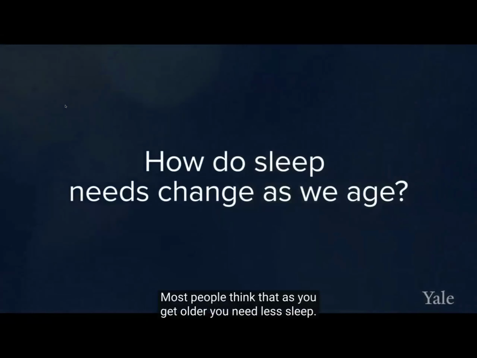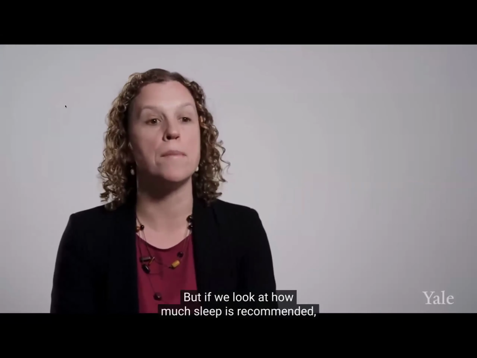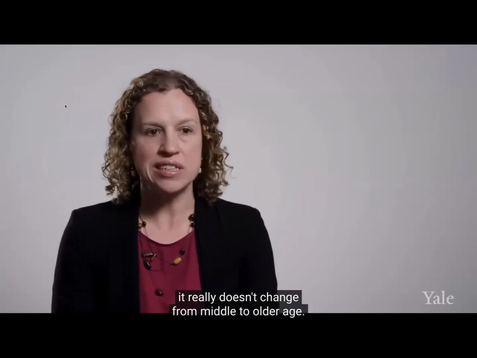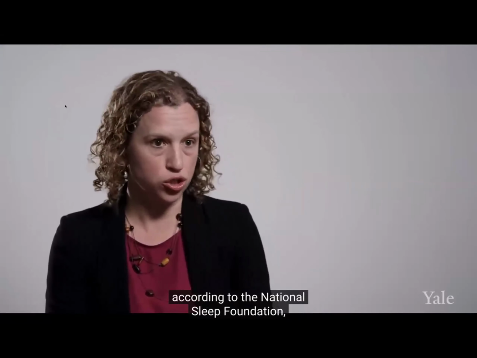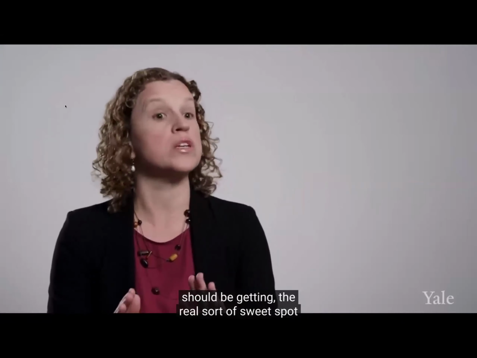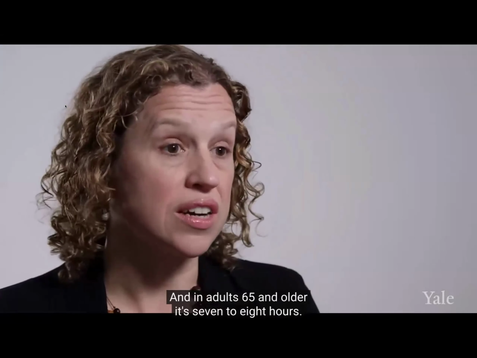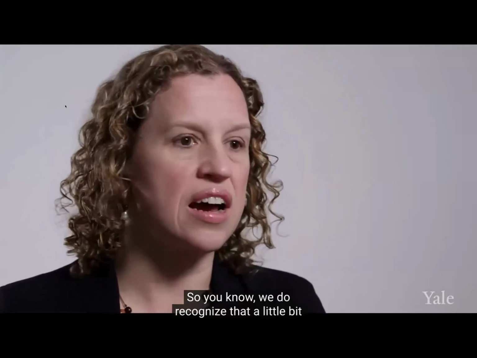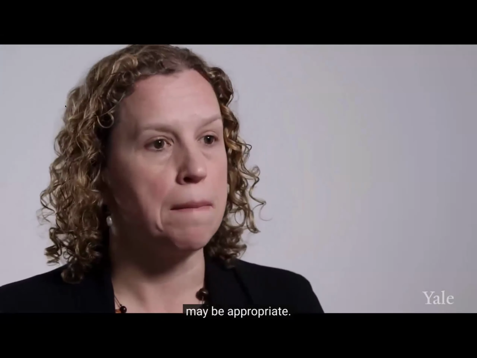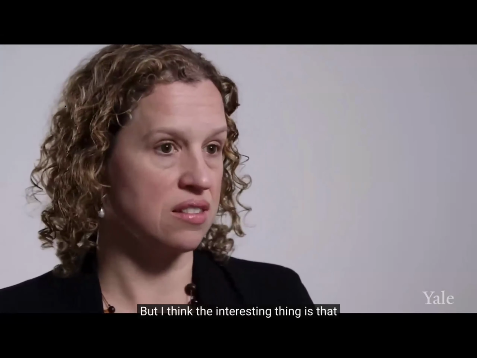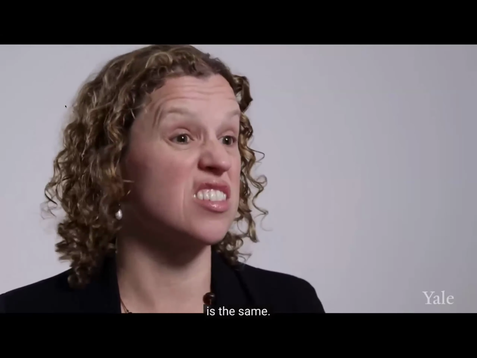Most people think that as you get older, you need less sleep, but if we look at how much sleep is recommended, it really doesn't change from middle to older age. Middle-aged adults, according to the National Sleep Foundation, should be getting the real sweet spot of 7 to 9 hours. And in adults 65 and older, it's 7 to 8 hours. We do recognize that a little bit on either side, so 5 hours or up to 9 hours may be appropriate. But the interesting thing is that if you compare middle-aged and older age adults, the recommendation for how much sleep you should be getting is the same.